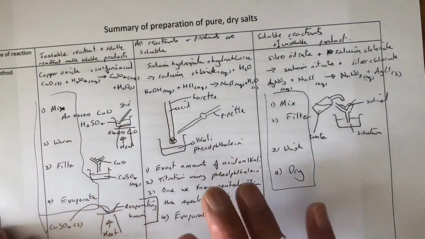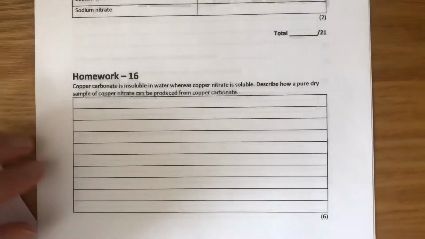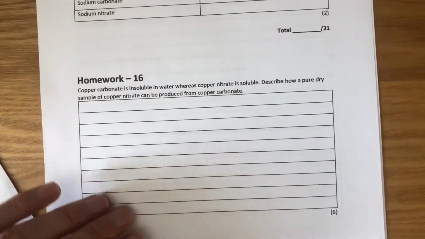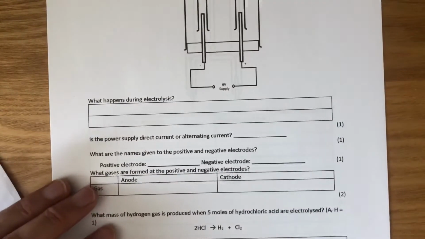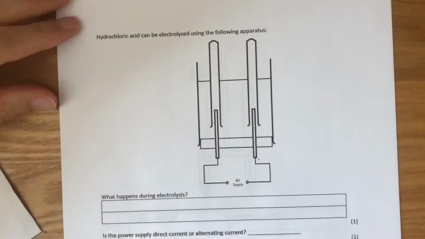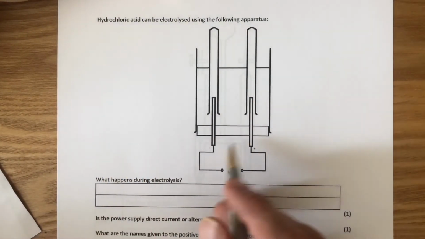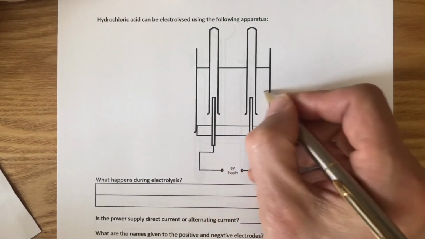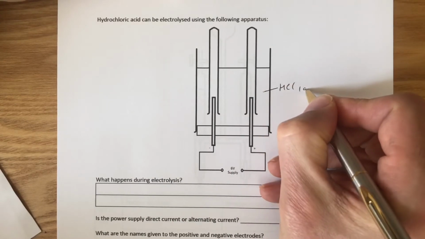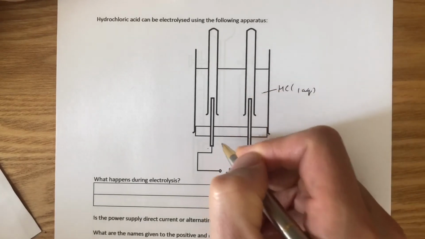Now, the answer to this homework question is on here. Okay, so have a little reminder of that. Next one. So, bit of electrolysis now. Hydrochloric acid can be electrolyzed using this apparatus. Okay, hydrochloric acid is the solution in there. And it's going to make gases.